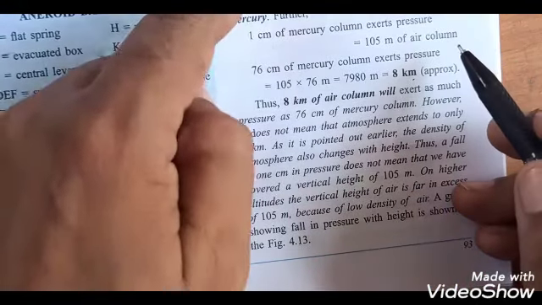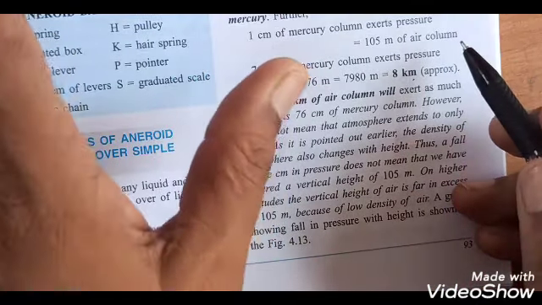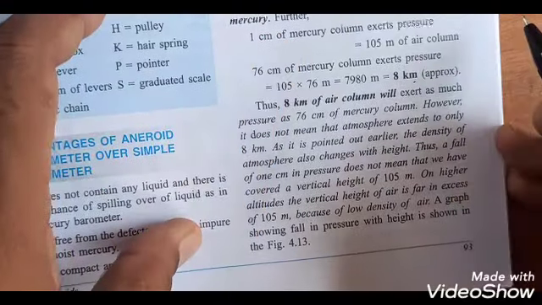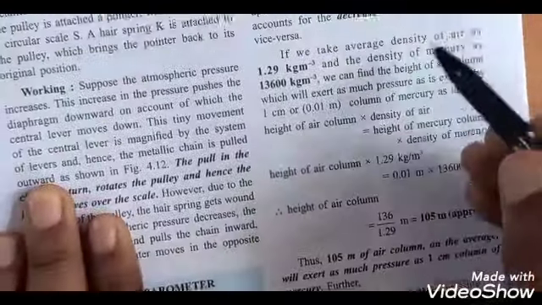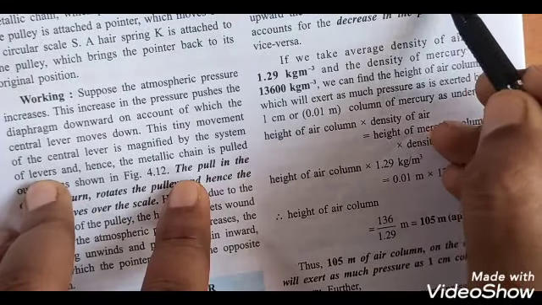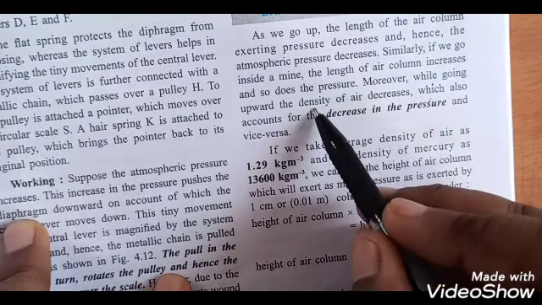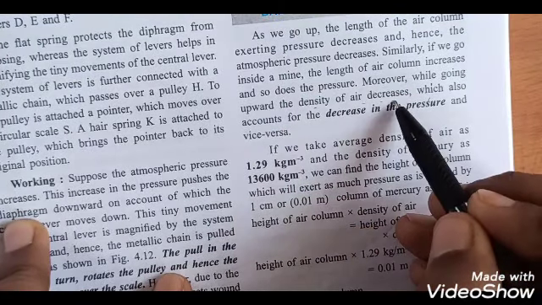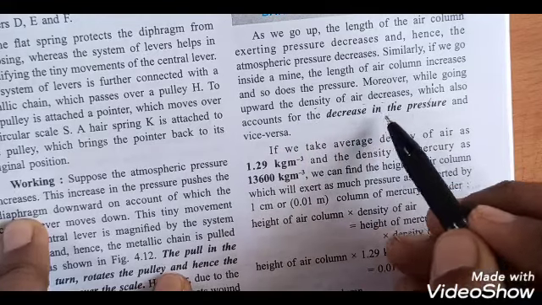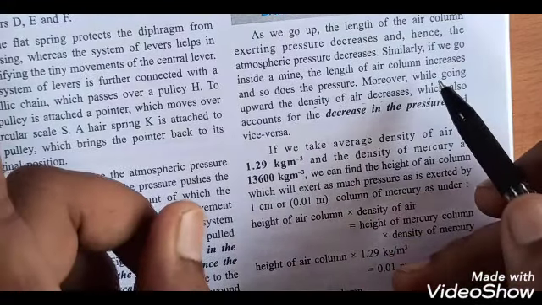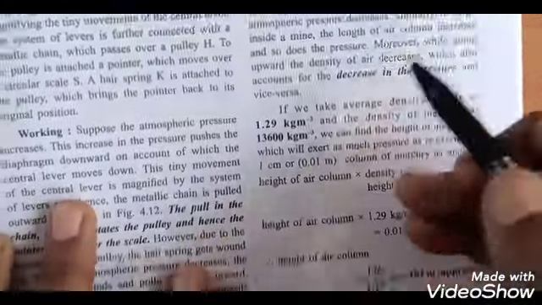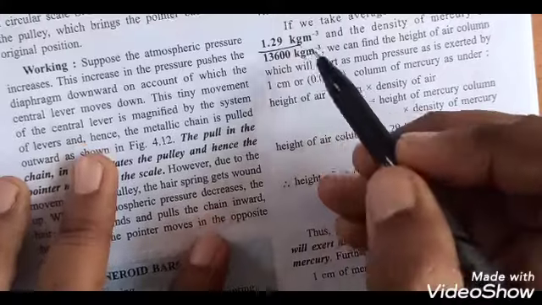See, when I am doing the calculation, I stress on one point, that is average density. And here it is mentioned also, moreover, while going upward, the density of air decreases, which also accounts for decrease in pressure. When density of air decreases, pressure decreases. But which value have we used in the calculation?